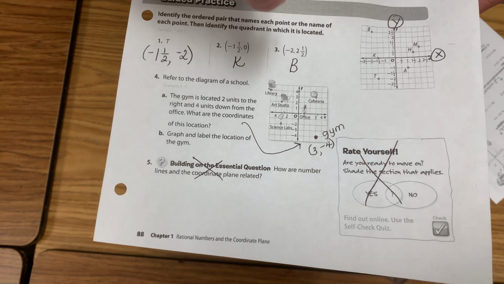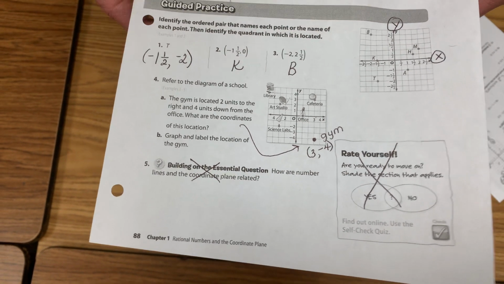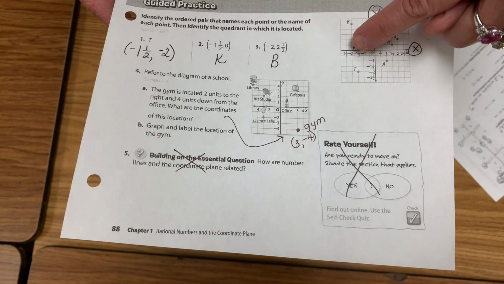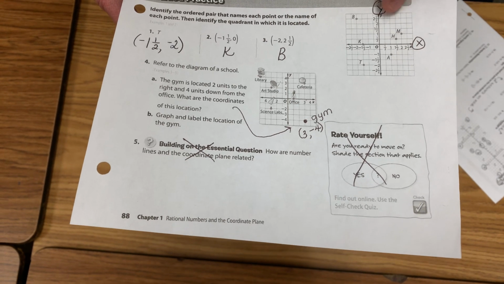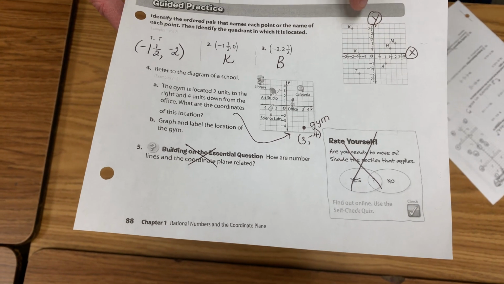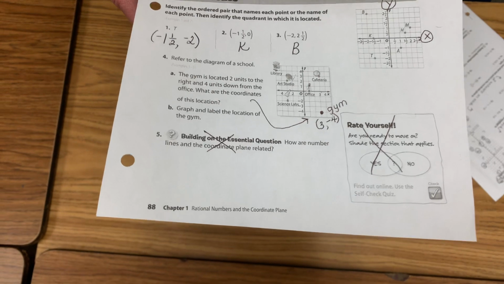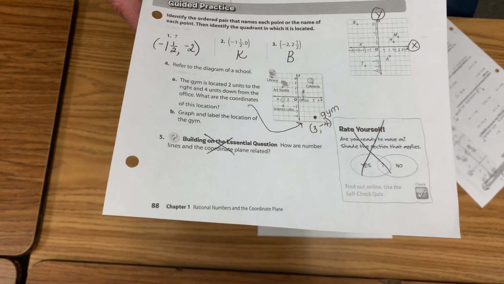-2. And then they want me to go to 2.5 on the y. So if I'm at -2, I'm going to look on the y for 2.5. There's 2.5. There's my -2. I am letter B, and I fall in quadrant 2. Okay?